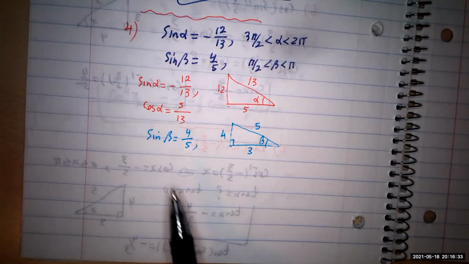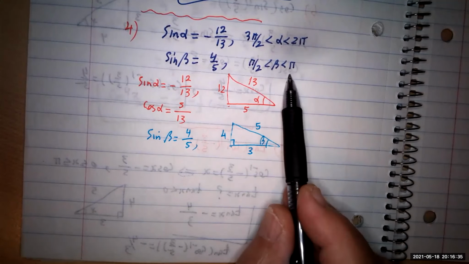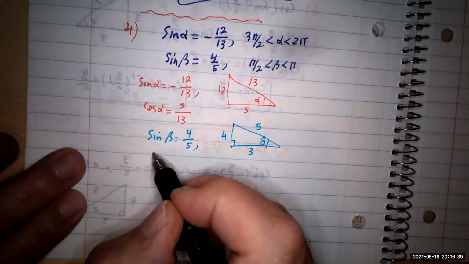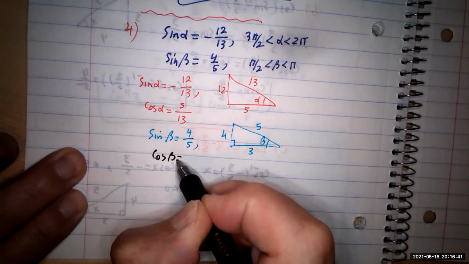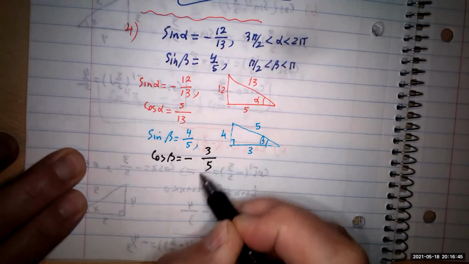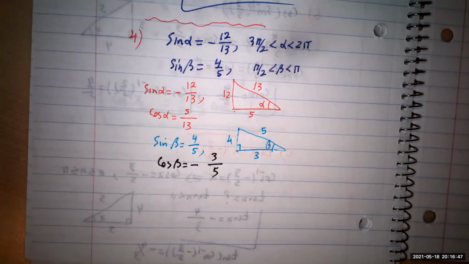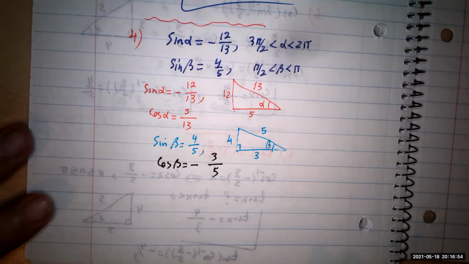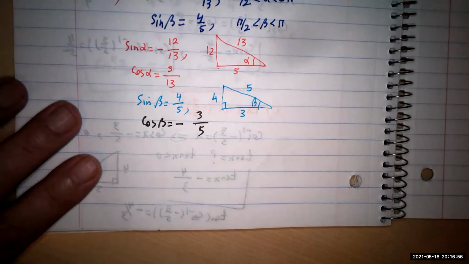Okay, this would be 3, and where is beta? It is in the second quadrant. In the second quadrant, cosine is negative. Cosine of beta is going to be negative, and that gives us 3/5. You need to collect this information for this problem first, and then one by one bring the formula and just get the result.